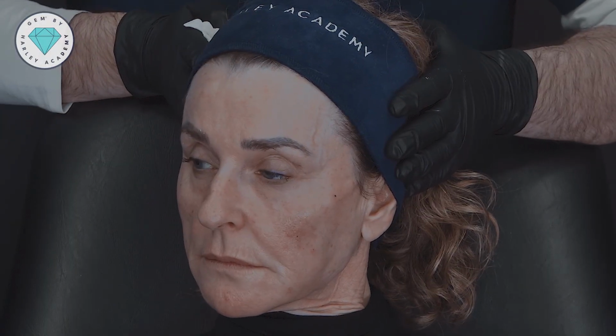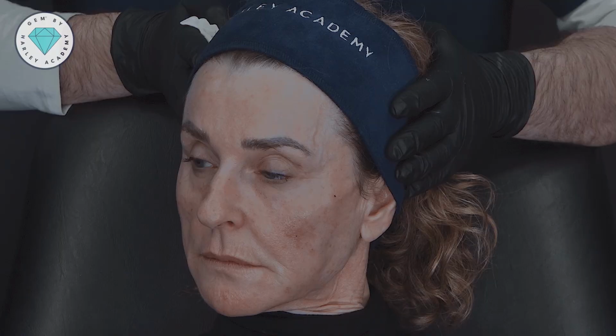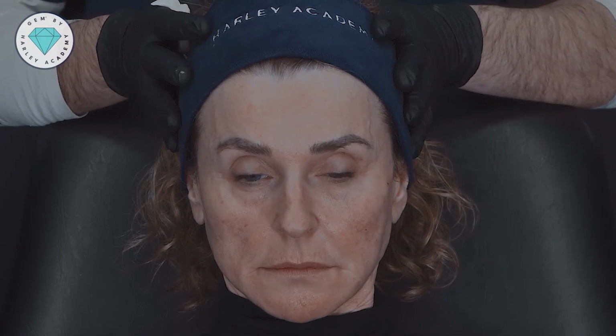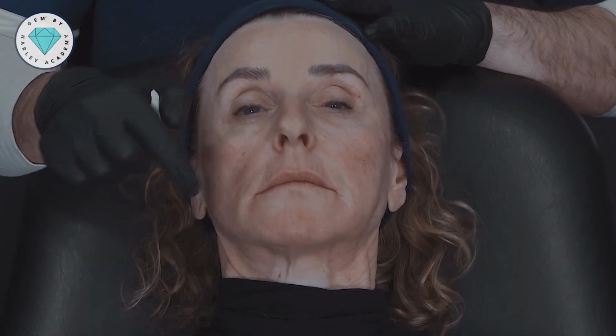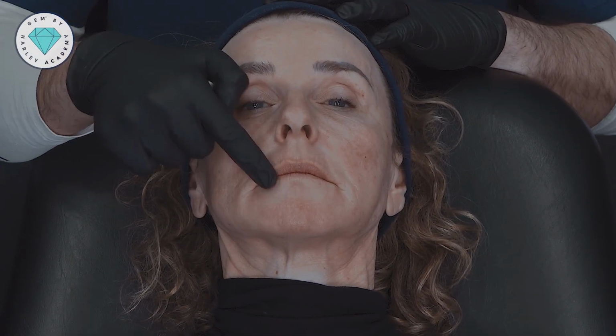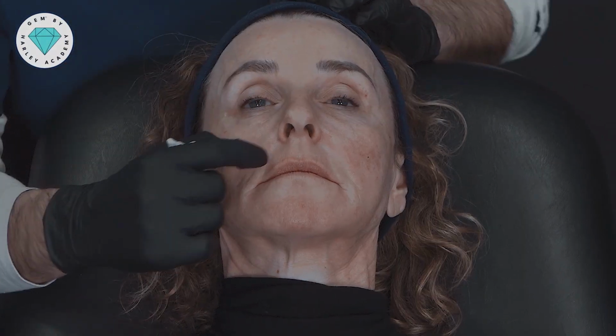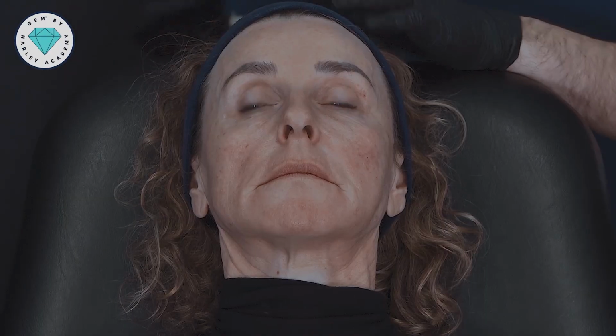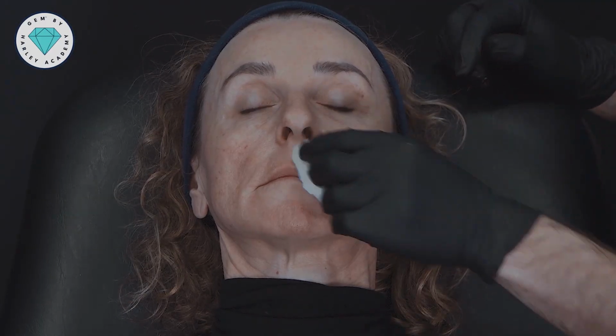And so a significant volume in the lips won't look appropriate, but we can start to target some of these age-related changes. And so to do that, we're going to do a little bit of vertical height with a tenting technique in the lip, and we're also going to try and reduce the dermal creases with some hyaluronic acid as well.